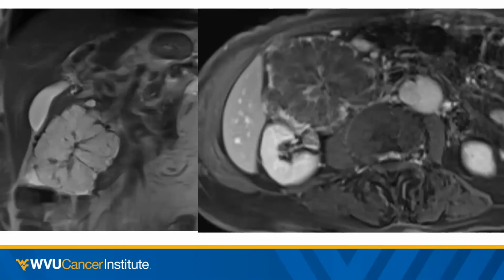And here's just the same patient, but corresponding MRI imaging. On the left-hand side of the screen is the T2 weighted imaging, where we see the microcystic growth pattern, where we have increased T2 signal, but you notice it's not quite as bright as the adjacent gallbladder, which contains more simple fluid. The central scar is of low T2 signal. And on the right-hand image, this is a post-contrast image where we can see that the majority of the mass is hypoenhancing, but the central scarring is of delayed enhancement.